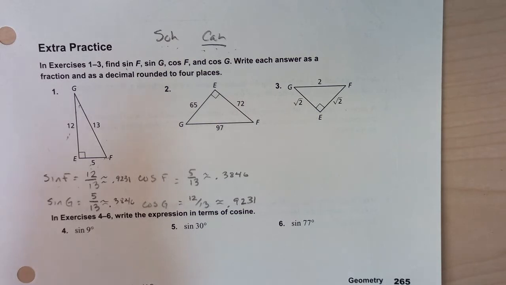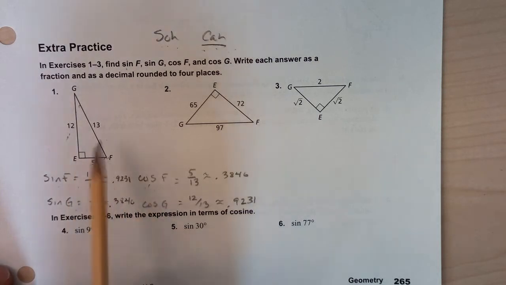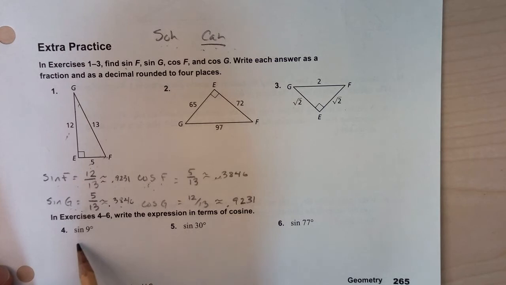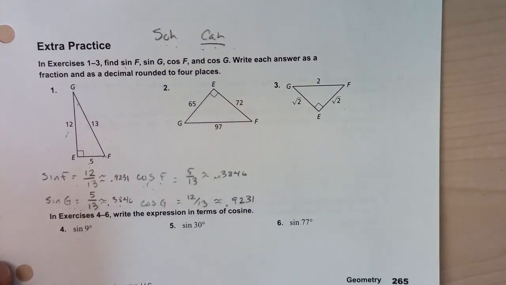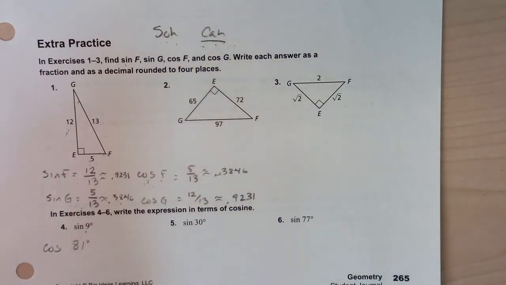And if you didn't notice, these two angles right here, angle G and angle F, even though we didn't figure out the measure of each of these angles, and in the next section we'll actually go through how to figure that out, those are actually complementary. The cosine of the complement of a specific angle and the sine of that angle are the same. Same here. So on problem number 4, the sine of 9 degrees is the same as the cosine of the complement. The complement of 9 degrees is 81 degrees. 81 plus 9 is 90.